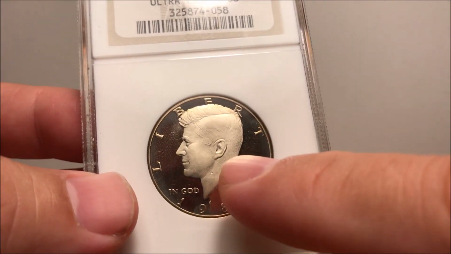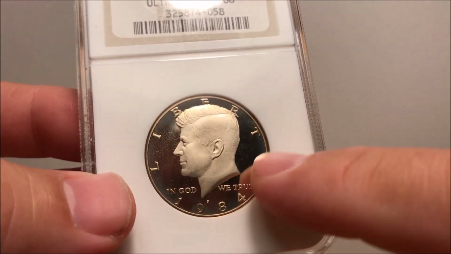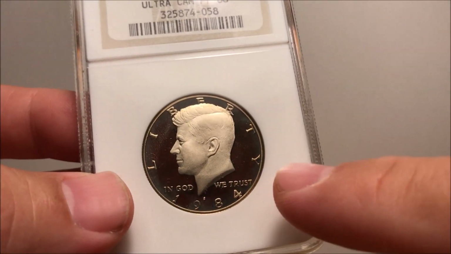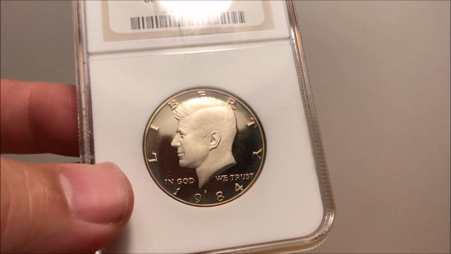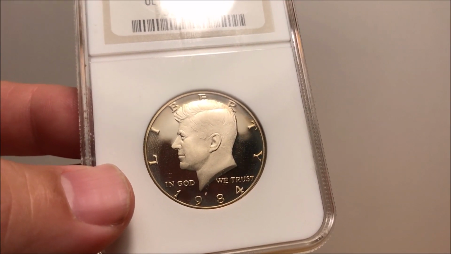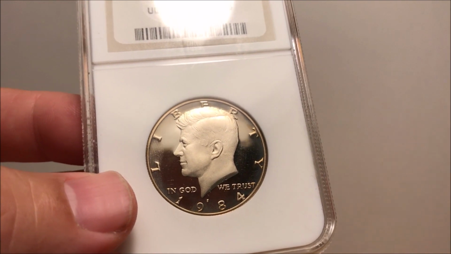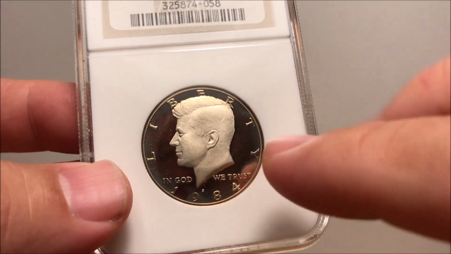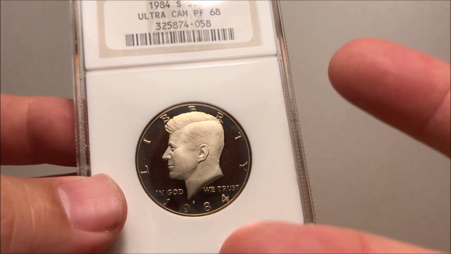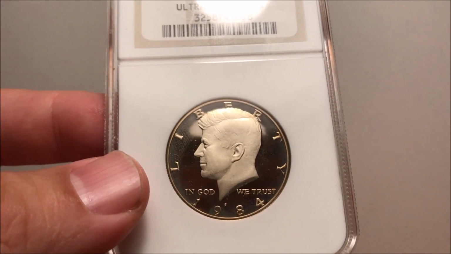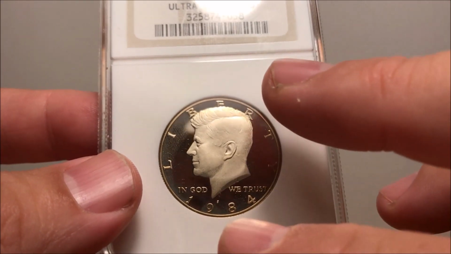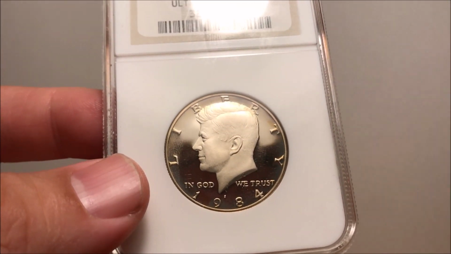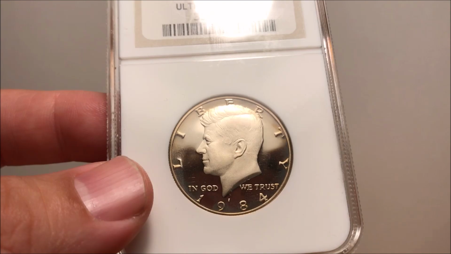A couple of things you'll notice. You have really frosted devices on here. All of the features, designs, lettering, and numbers exhibit that nice frosty white, like the first snow of a winter's morn, and you have these glossy, watery black fields. When you have the maximum contrast, the coin really pops. This is what you're going to want to look for and achieve if you intend on buying proof coins and subsequently grading them.